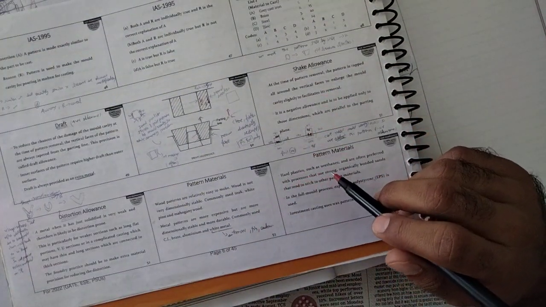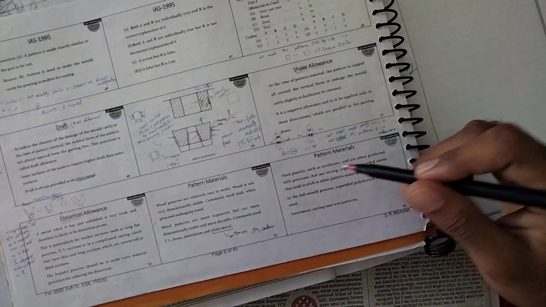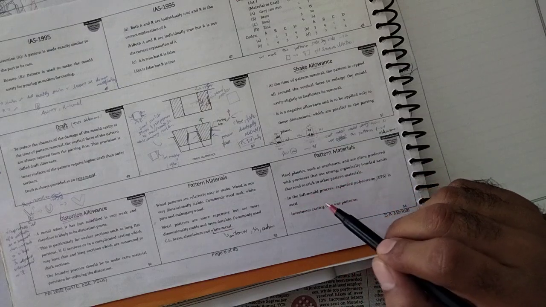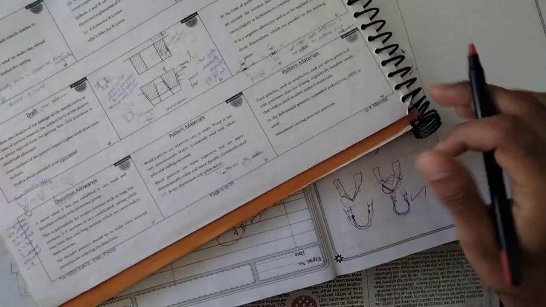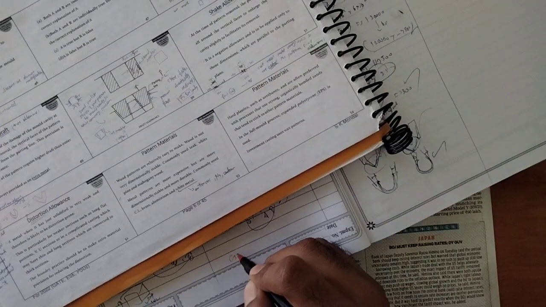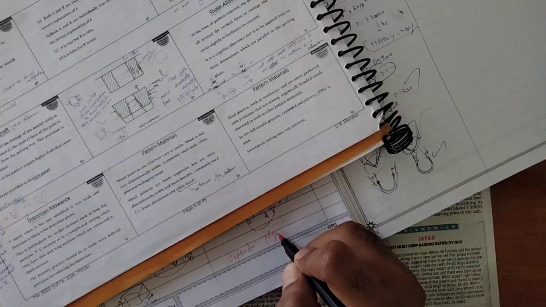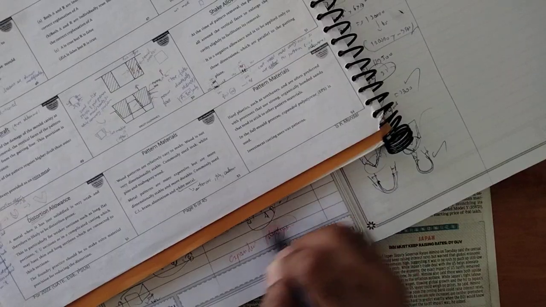Okay. So pattern metal, you can see next one. Hard plastics we are also using, urethane, and often processed with the process that uses strong chemically bonded sands that tend to stick to other patterns. Generally in full molding, expanded polystyrene is used. In full mold pressing, expanded polystyrene is used. Next, in investment casting, wax pattern is being used.